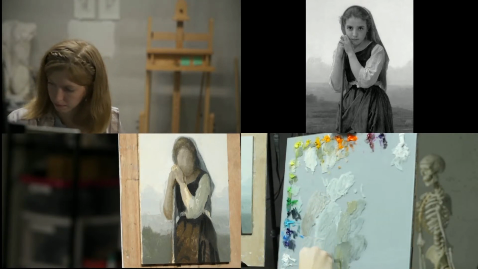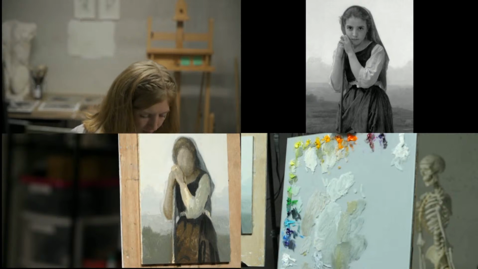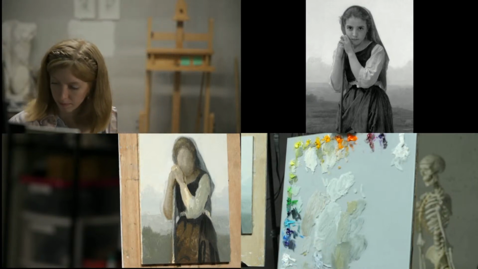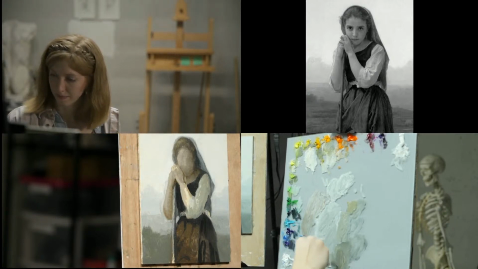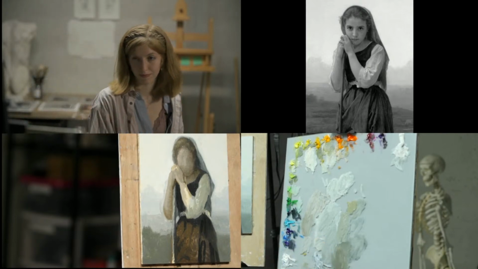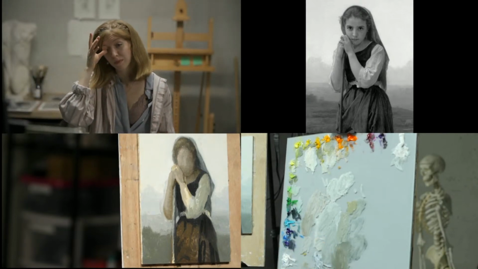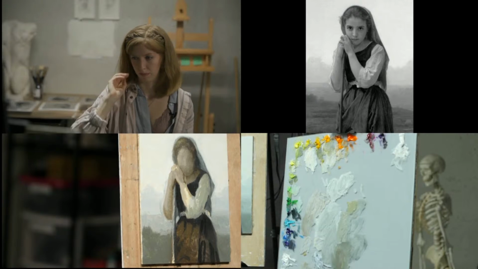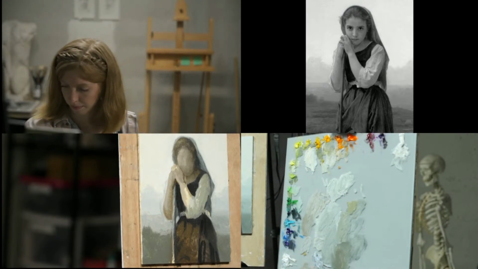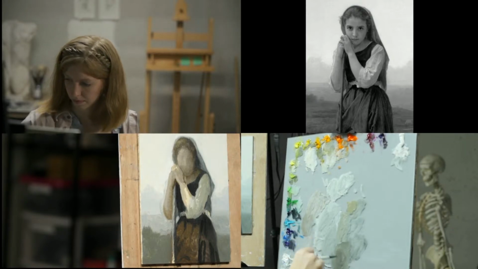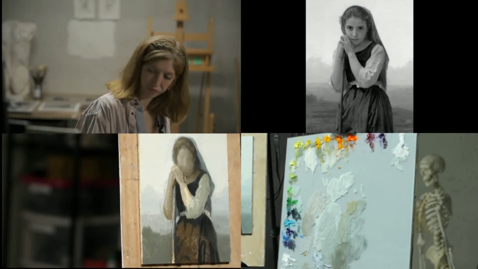So, Liv, I notice as you're blocking in, you're keeping the face very flat and sort of nondescript, which I think is something that a lot of people struggle with. I think it's really easy when painting a portrait to jump into the face and get kind of sucked in by it. Do you have any tips for people who struggle with that?